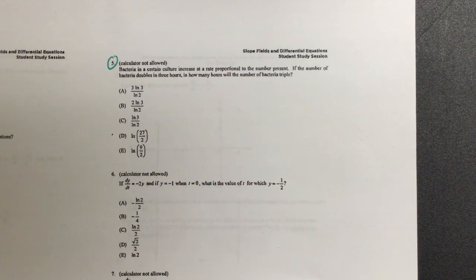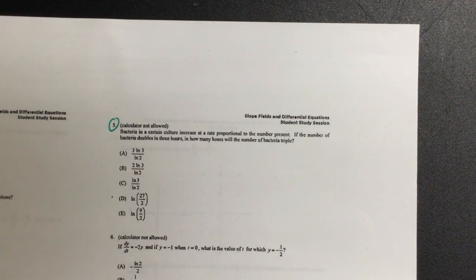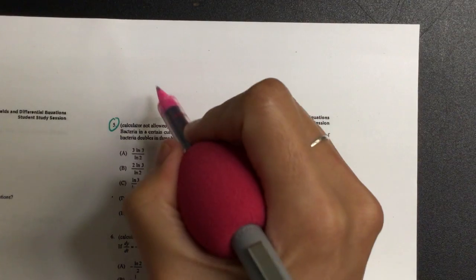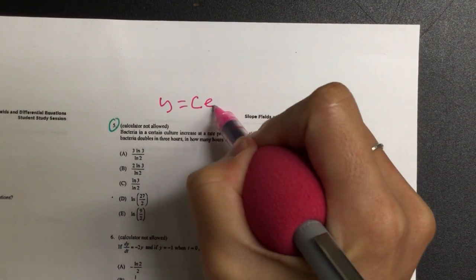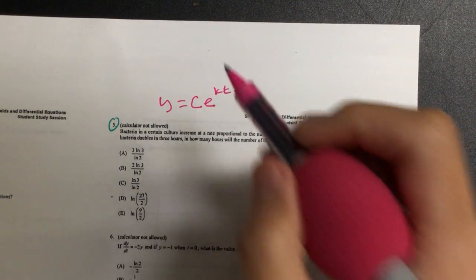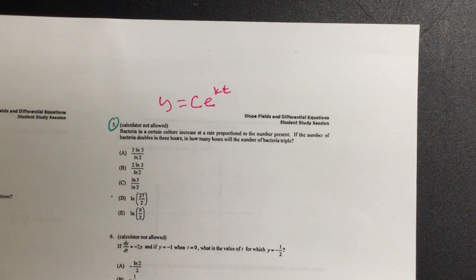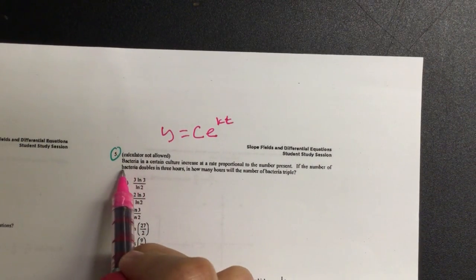Culture increase at a rate proportional to the number present. If the number of the bacteria doubles in 3 hours, in how many hours will the number of bacteria triple? So we have the formula, y is equal to the initial times e to the power of kt. And the first thing we always want to find is the k value, and then we'll plug in the numbers to see. So the bacteria is going to do what?